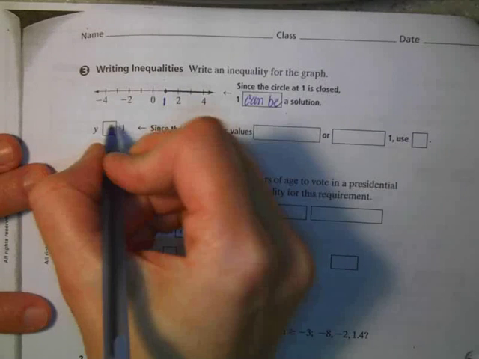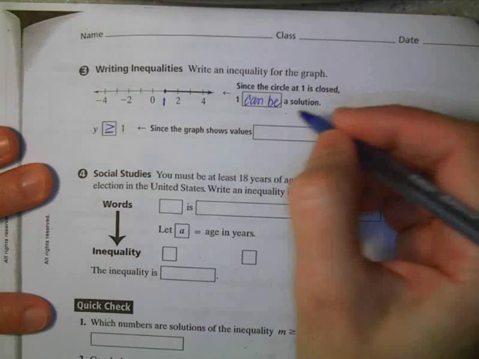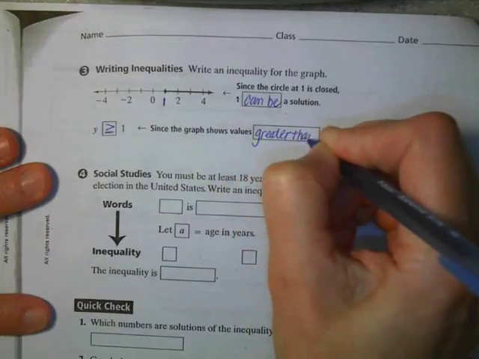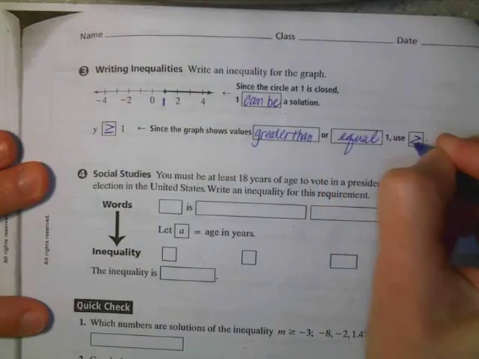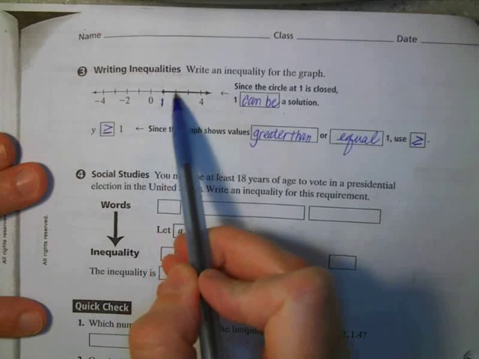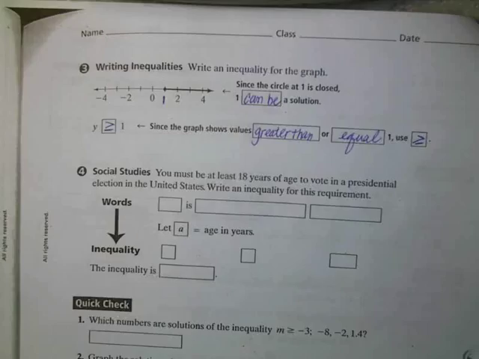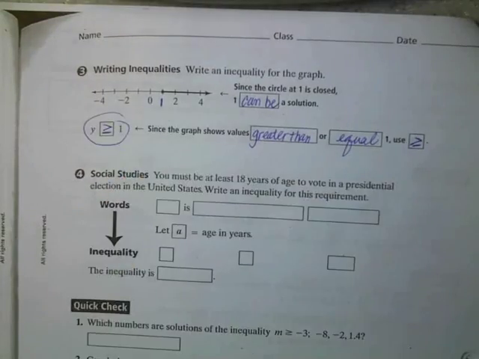So we would write y is greater than or equal to 1. Since the graph shows values that are greater than or equal to 1, we're going to use the greater than or equal to symbol. Solid dot at 1, solid circle at 1, shading to the right. So equal to 1, greater than 1. In a case like this, you're simply examining the graph and writing a statement that tells what the graph looks like.